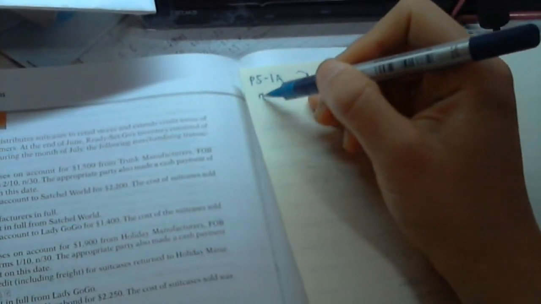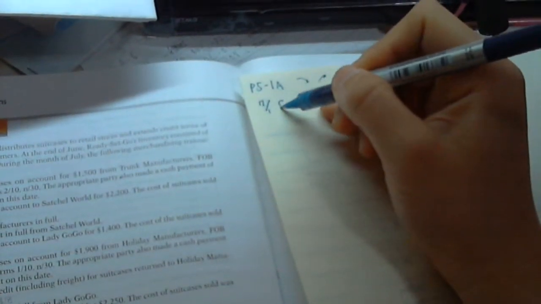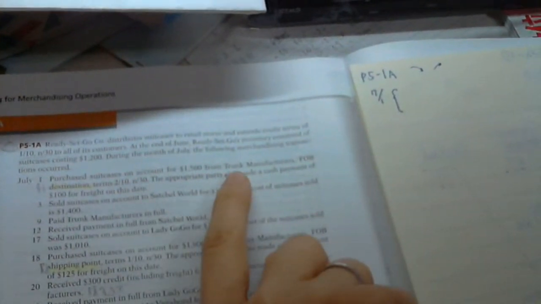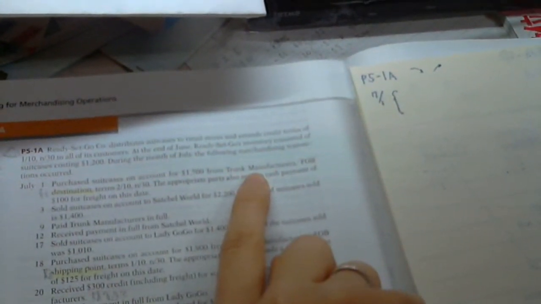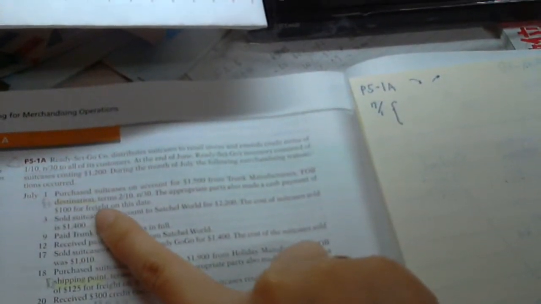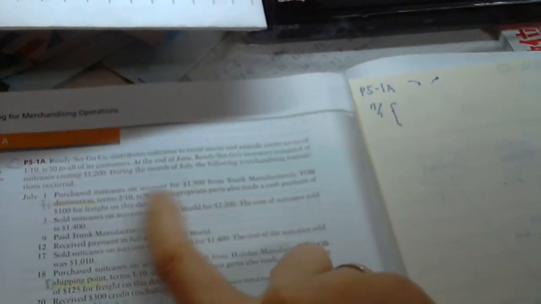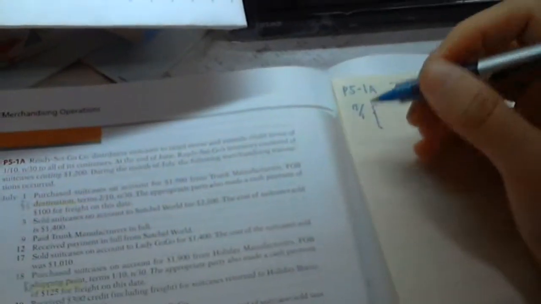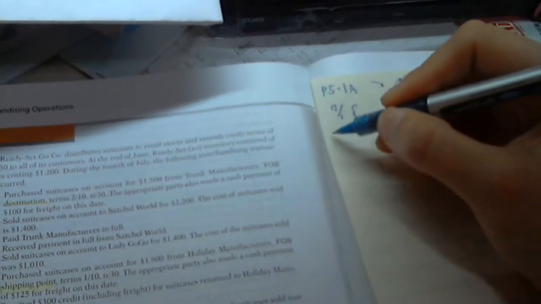So for July 1st, it means we purchased the suitcases from the trunk manufacturers using FOB destination. Okay, so now we need to think about what FOB destination is first.